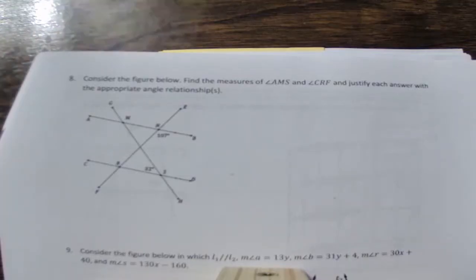Okay, so the first problem that we're looking at is number 8 on page 11. It says, consider the figure below. Find the measures of angle AMS and angle CRF and justify each answer with the appropriate angle relationships.